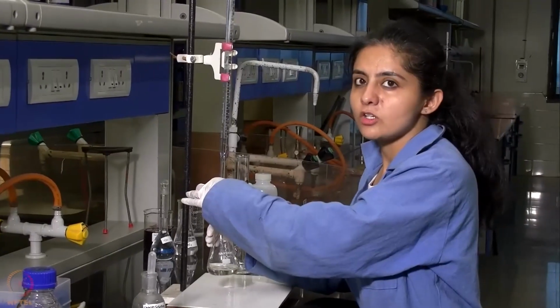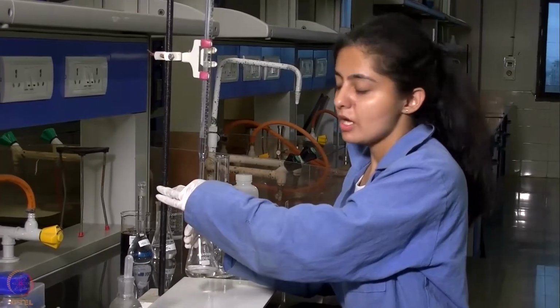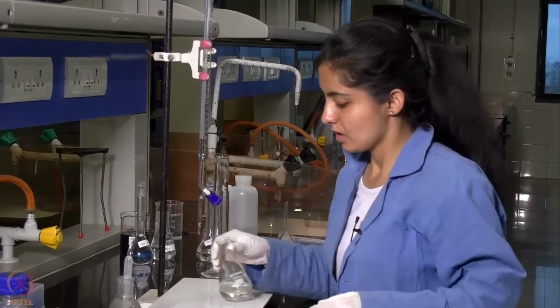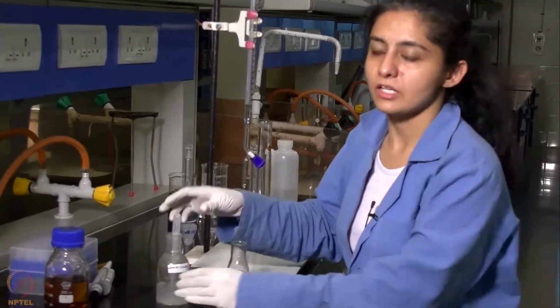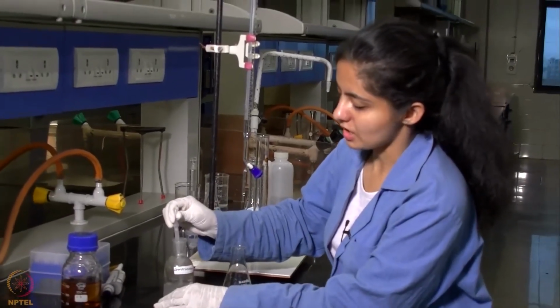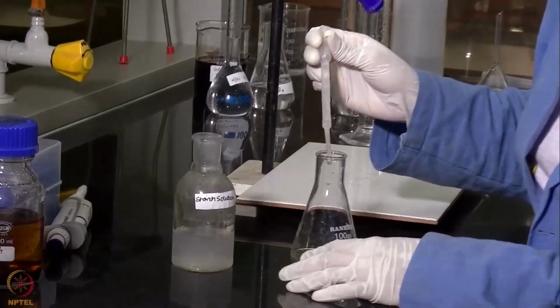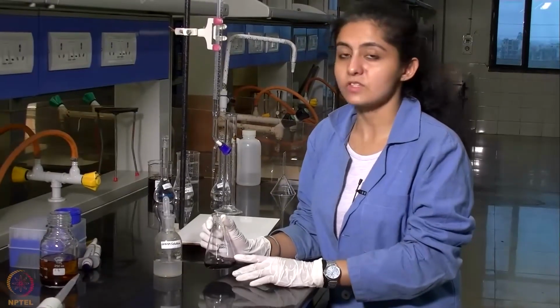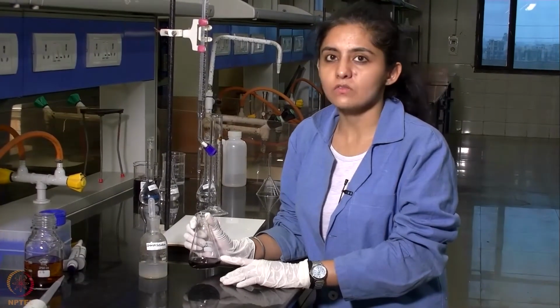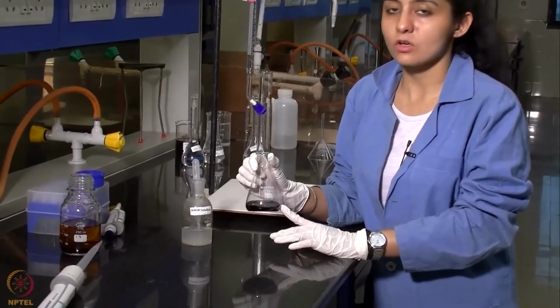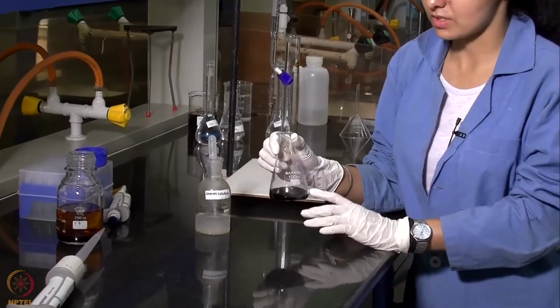After adding some volume of sodium thiosulfate solution, when the color of the solution turns pale yellow, we will be adding a few drops of starch indicator. After the addition of starch indicator, the color of the solution turns blue, which is because of the formation of the starch-iodide complex.